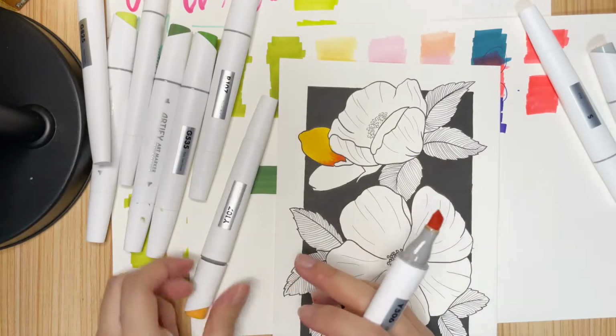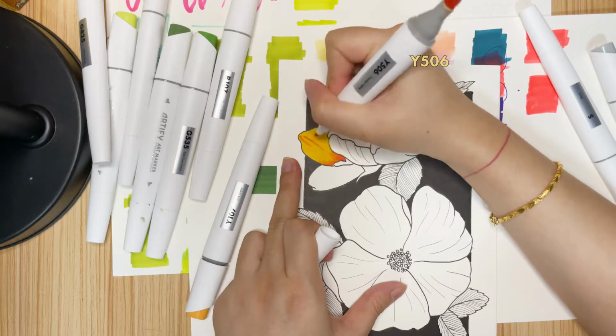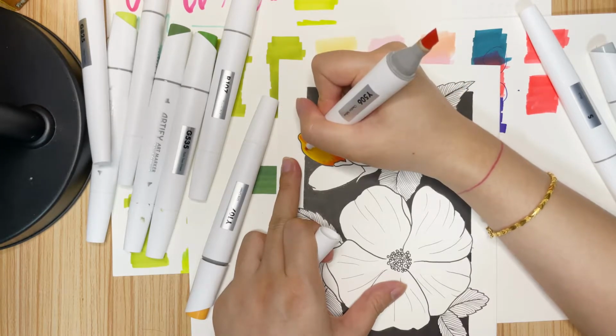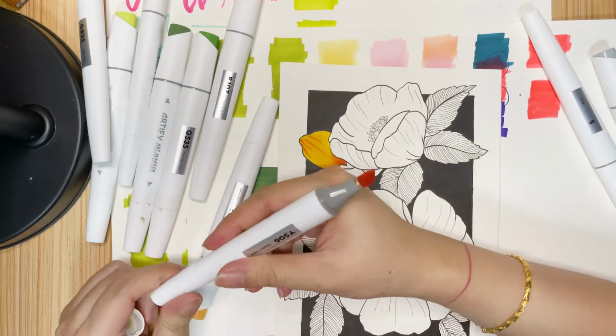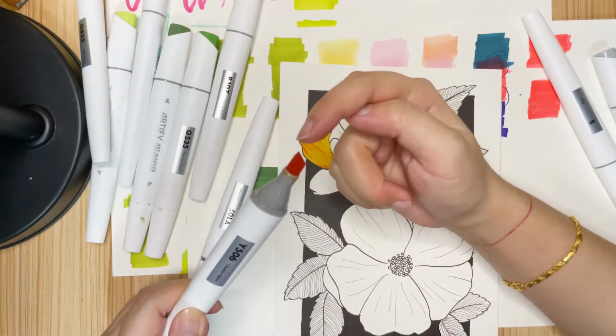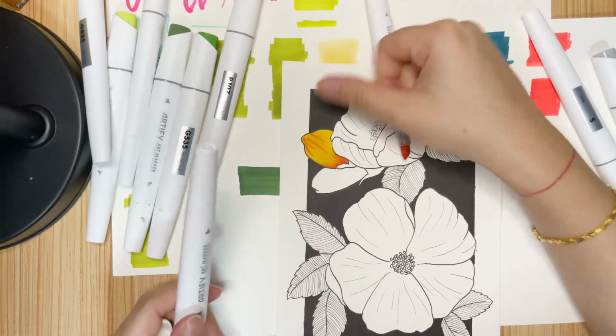We can make a decoration here. Let's use our fine tip. If you don't think the fine tip is sharp enough, you can use the sharp point on the chisel tip. Let's finish the other bud.